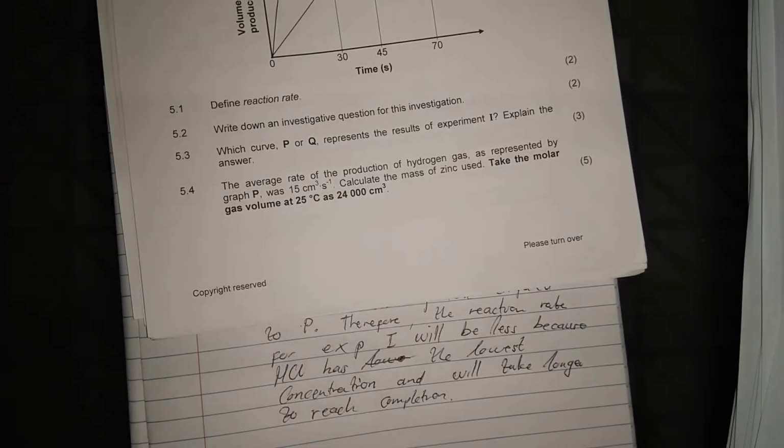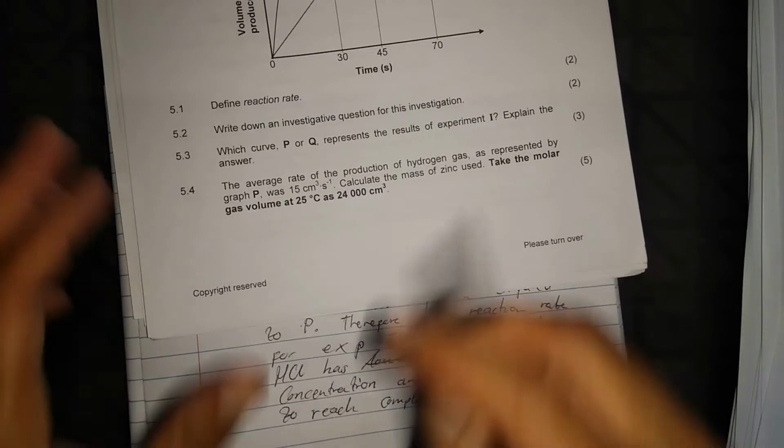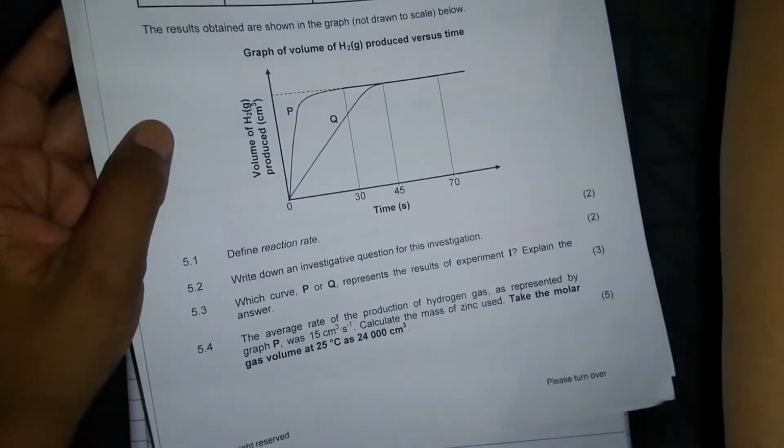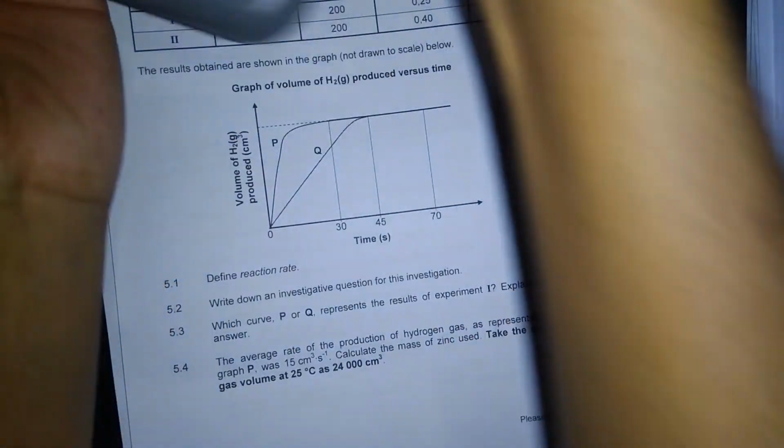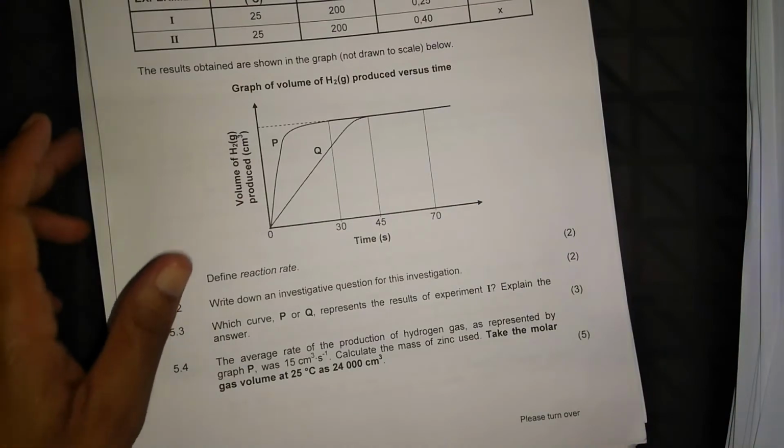So try to be as detailed as you possibly can when you are given the opportunity to explain anything. Now, the next question is a calculator question.